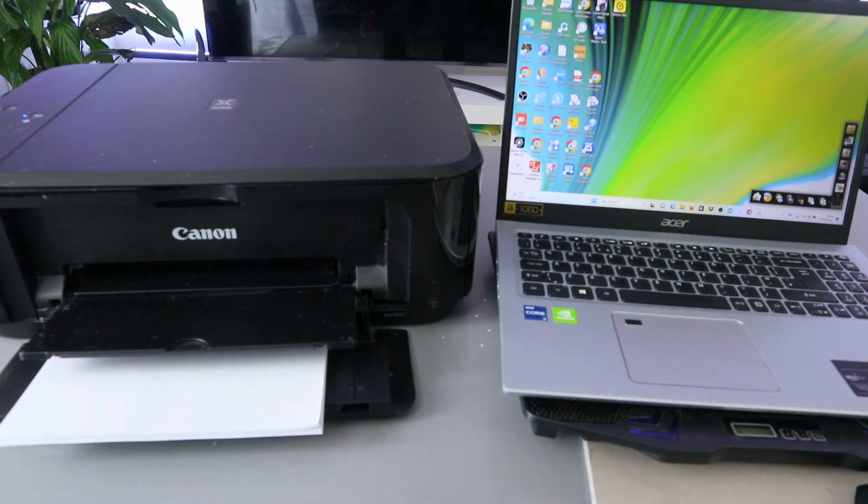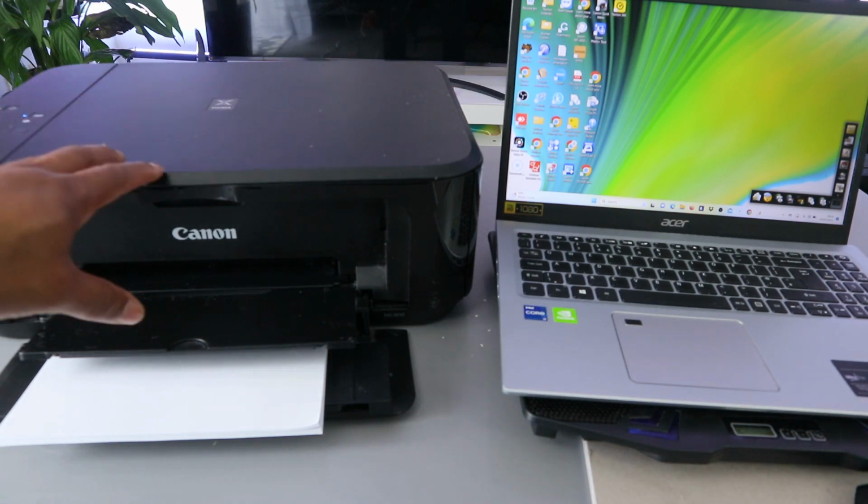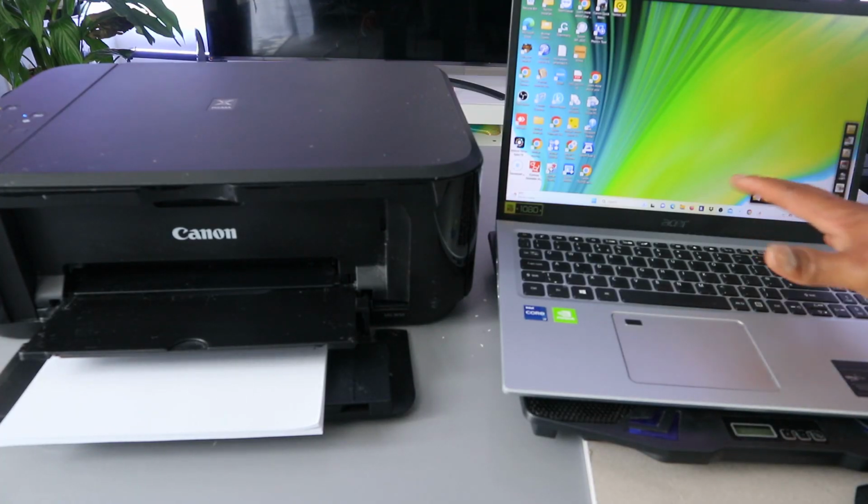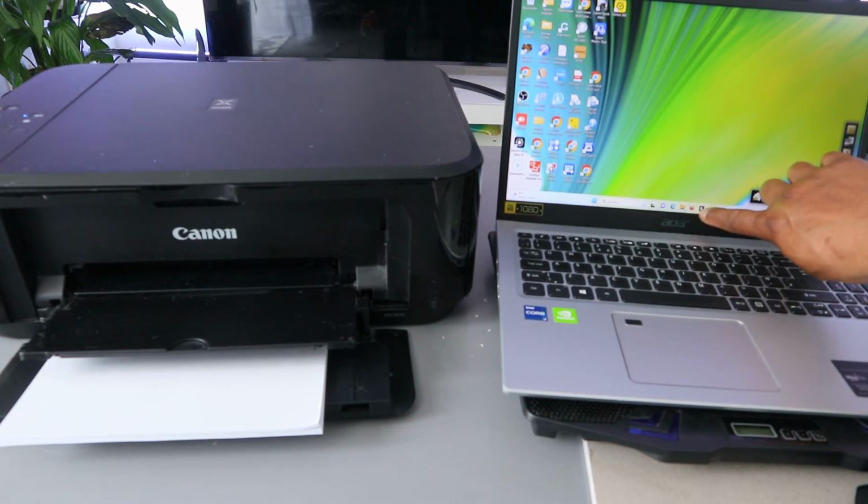What you need to do is make sure your printer is connected to the Wi-Fi network, the same thing applicable to your laptop. So basically you need to make sure your printer and laptop are connected to the same network. Okay, and once it's done, make sure you switch the printer on. Now go to your laptop and go to your file explorer.